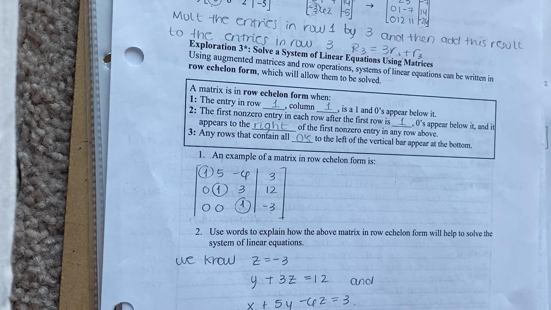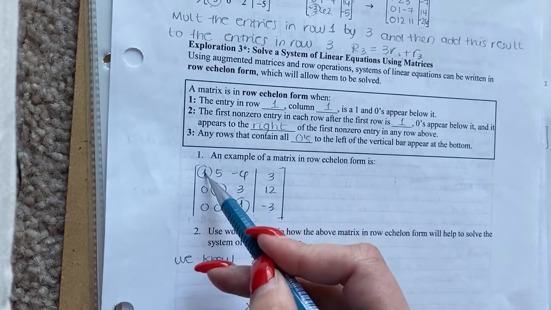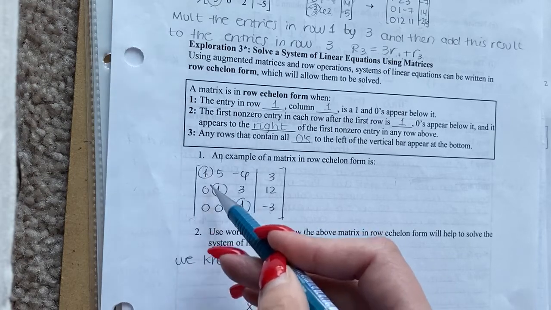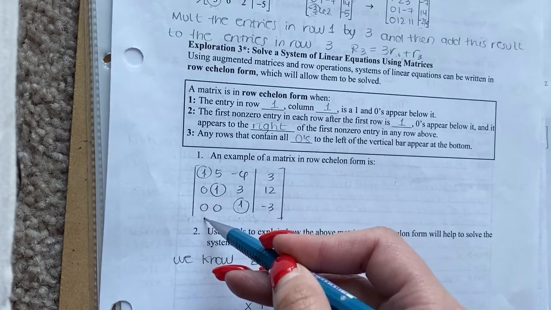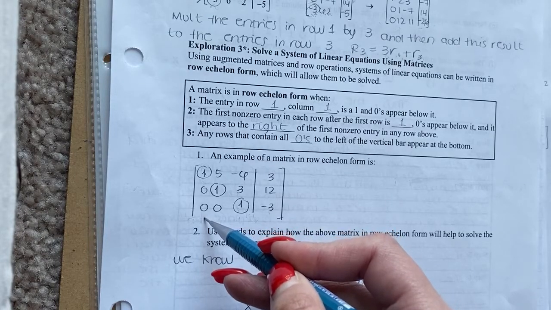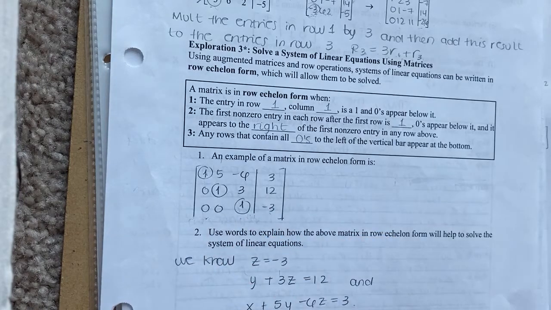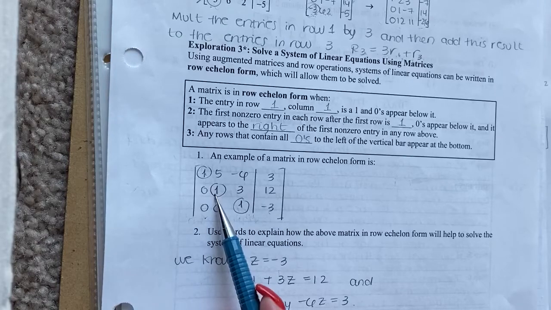So what's the deal here? A matrix is in row-echelon form when the entry in row 1, column 1, aka this one, is 1, okay? And zeros appear below it. So this one seems to be compliant with the first step. The second condition that needs to happen is that the first non-zero entry in each row after the first row is 1. Zeros will appear below it, and it appears to the right of the first non-zero entry in a row above, okay? So basically they are talking about this one.